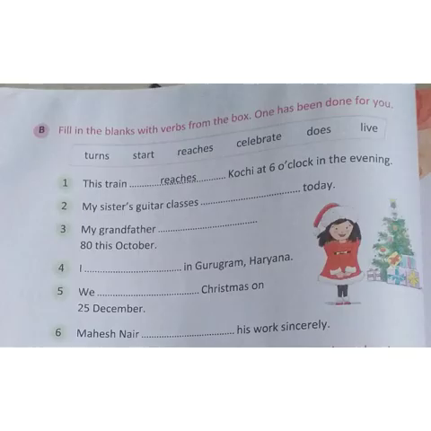Now the second exercise. Fill in the blanks with verbs from the box. Look at sentence number 4. I ___ in Gurugram, Haryana. Now which word is matching? Yes, it is I live. Next one. We ___ Christmas on 25th December. Which word is matching here, children? Yes, it is we celebrate. Last one. Mahesh Nair ___ his work sincerely. Which one will you use here? Yes, Mahesh Nair does his work sincerely.